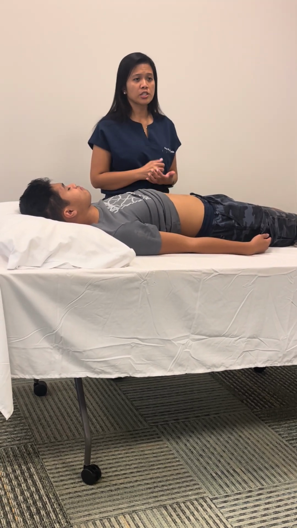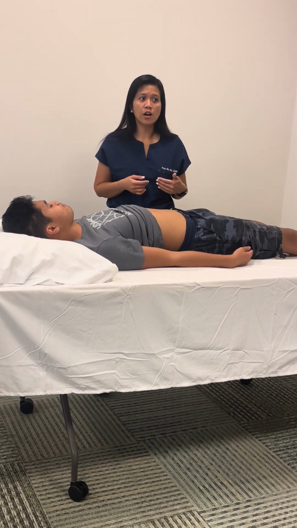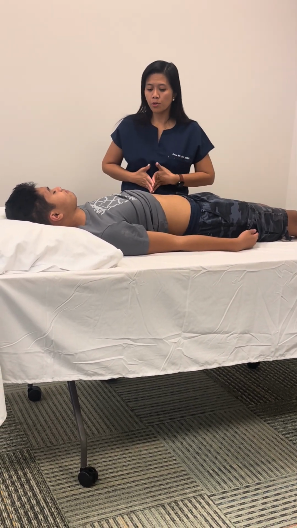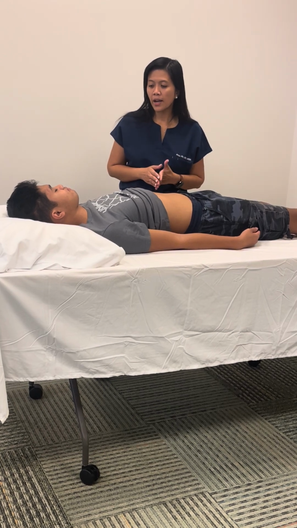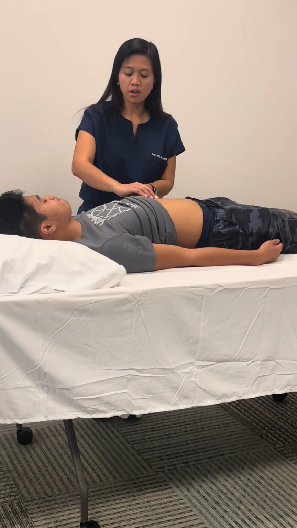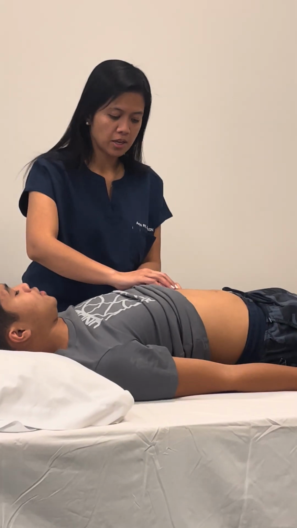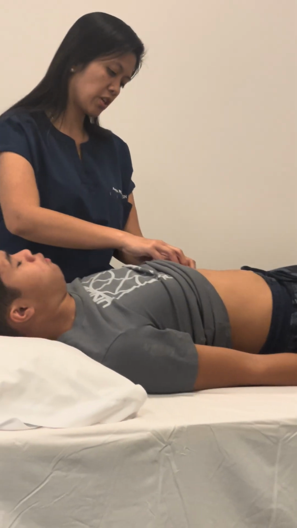I will have the patient take a deep breath to feel the liver border as it comes down and bumps against my fingers. So Kai, once I touch this side and do the hooking movement, can you make a deep breath, please? Okay, so there you go.